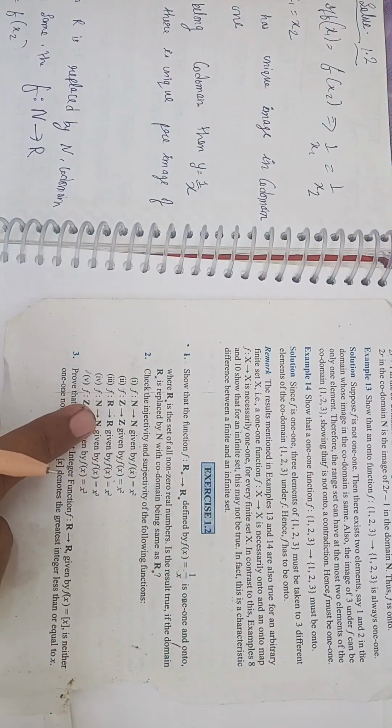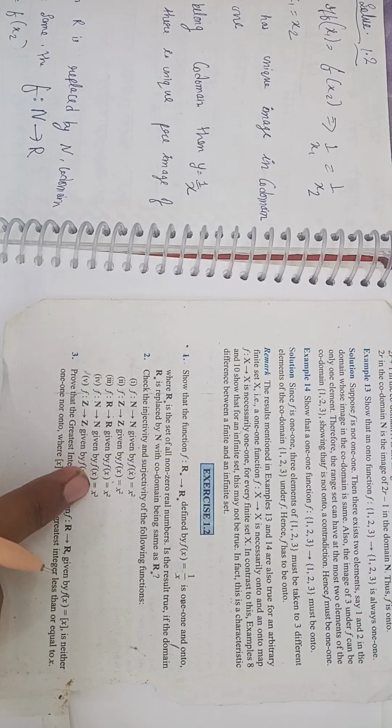Now part b says f: Z → Z given by f(x) = x².